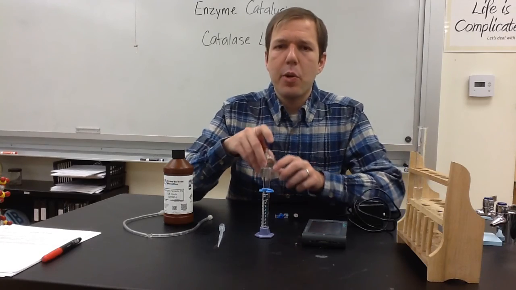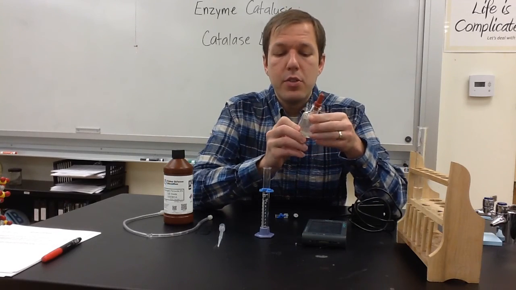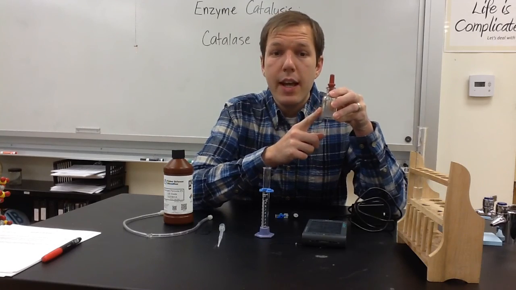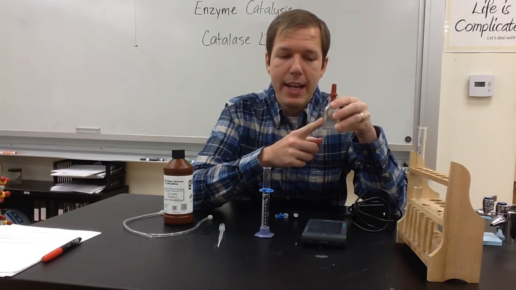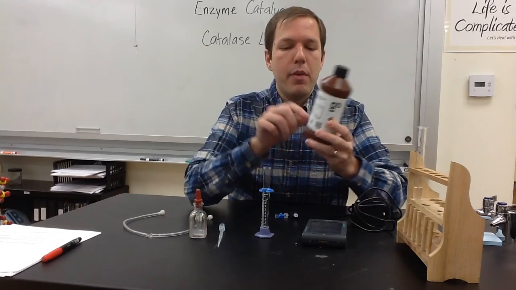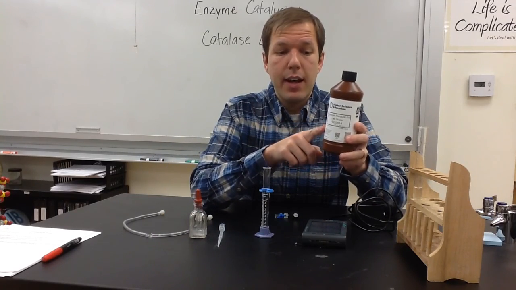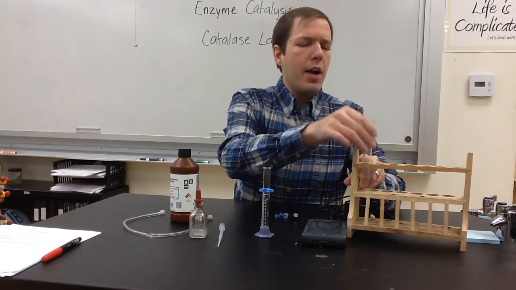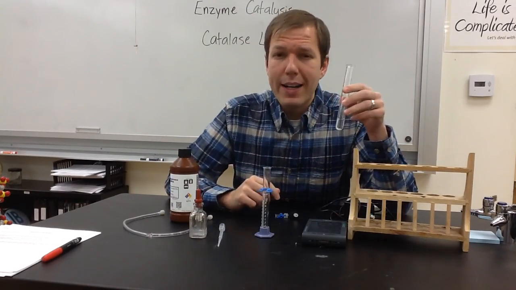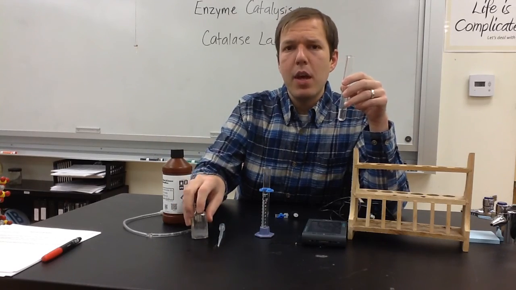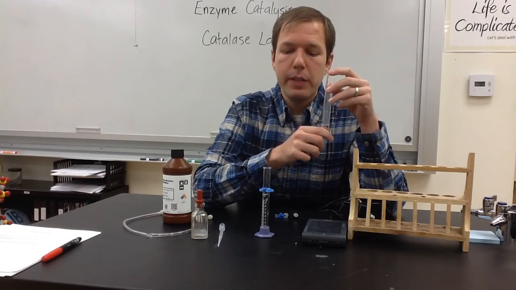The catalase that you're going to get is going to be dissolved. It is water soluble, so you're going to have a solution in dropper bottles that has catalase in it. You will begin by adding some of the hydrogen peroxide, a specific amount, to a test tube. Remember that we'll be dealing with small quantities here. We'll have concentrated peroxide and concentrated enzyme, so we don't need a large volume of liquid.